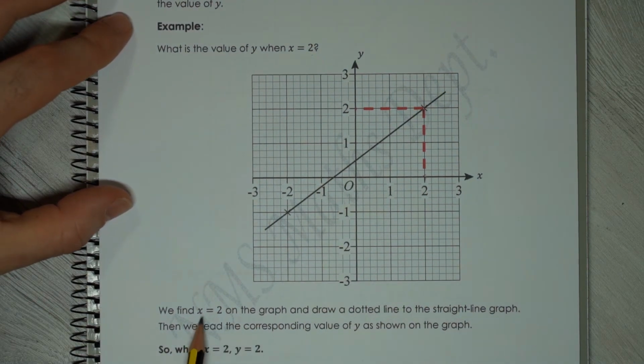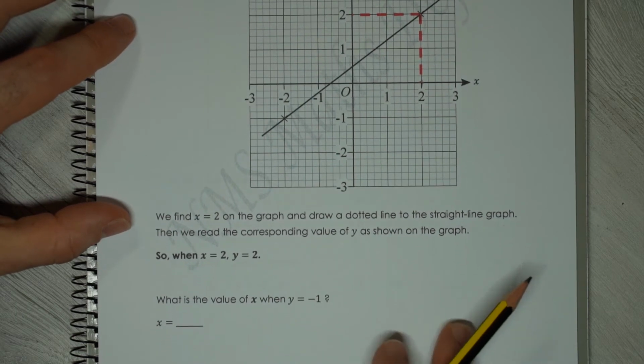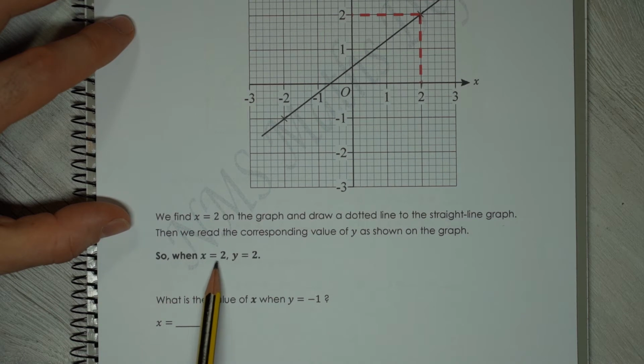So we find x is equal to 2 on the graph and draw a dotted line to the straight line graph. Then we read the corresponding value of y as shown on the graph. So when x is equal to 2, y is equal to 2.